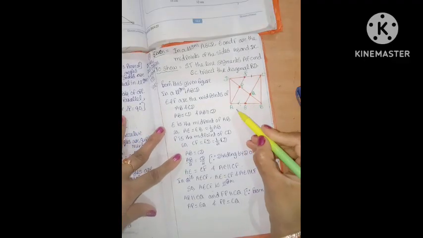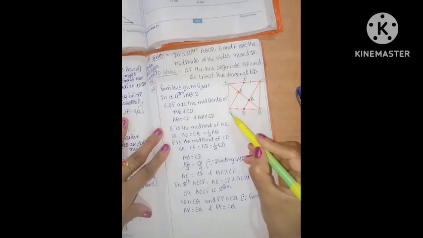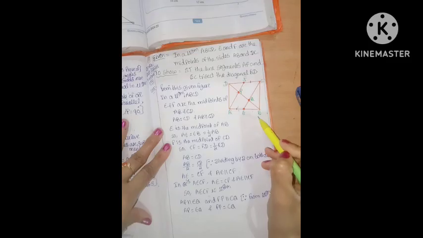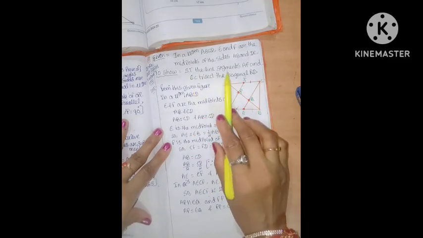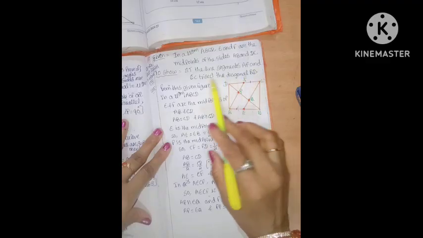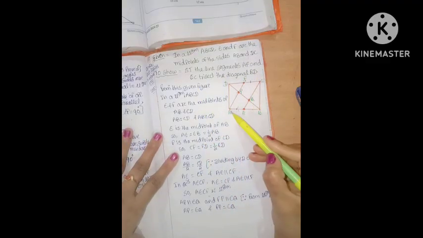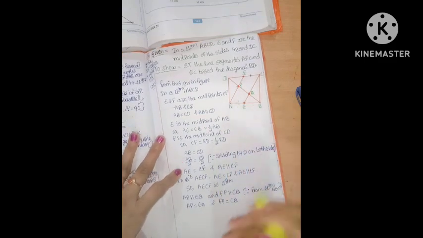Next, now let us take this triangle only, APB. Why do we take this triangle? What is asked in the given question? We will show that the line segments AF and EC trisect the diagonal BD. So that's why let us take this triangle, triangle APB.